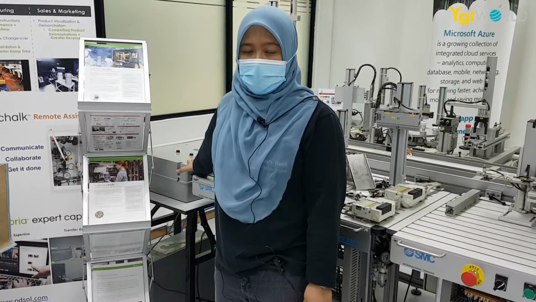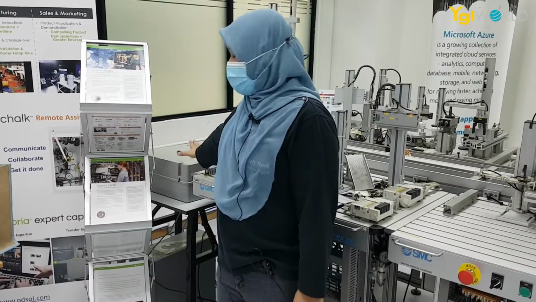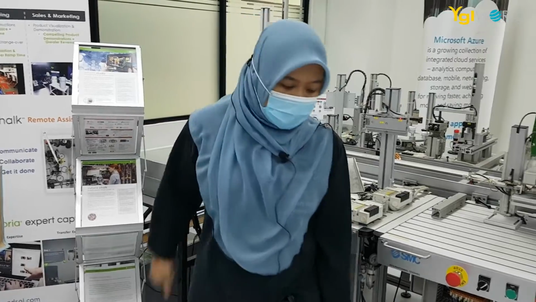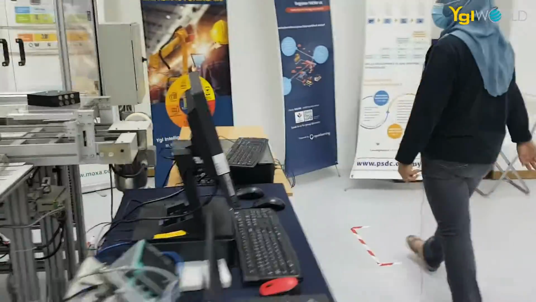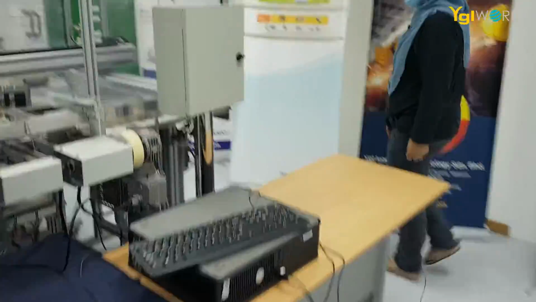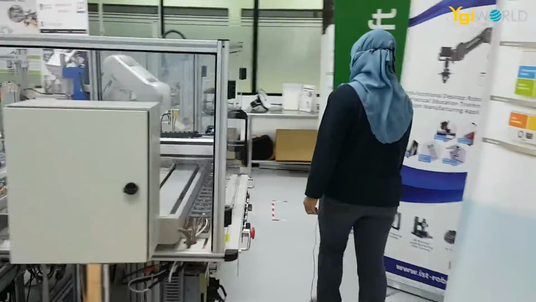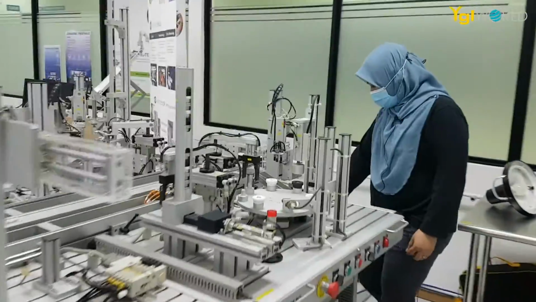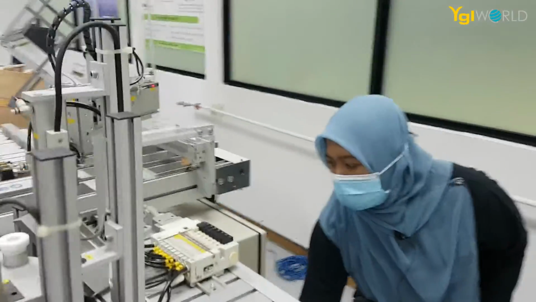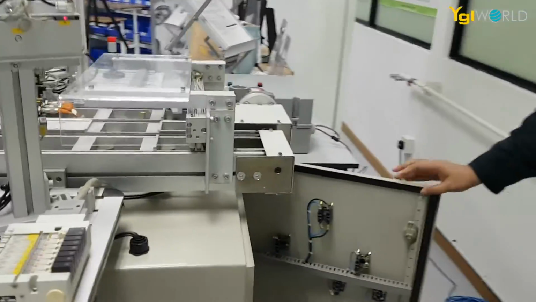In this box we have the Raspberry Pi, on which we install Codabix, and then we have the Omron PLC. So this is how our Omron PLC looks.